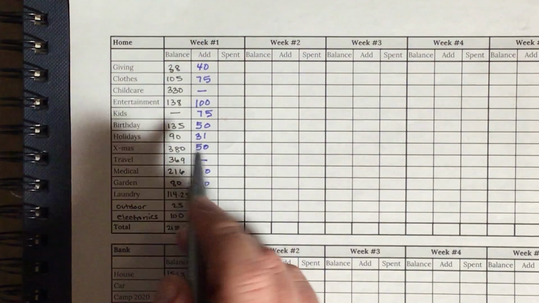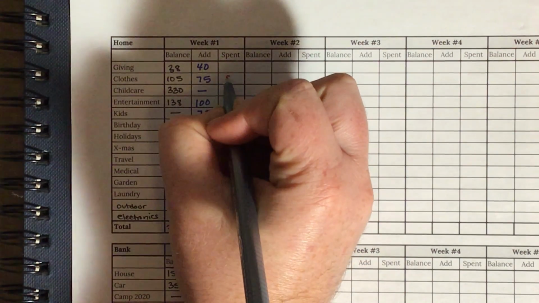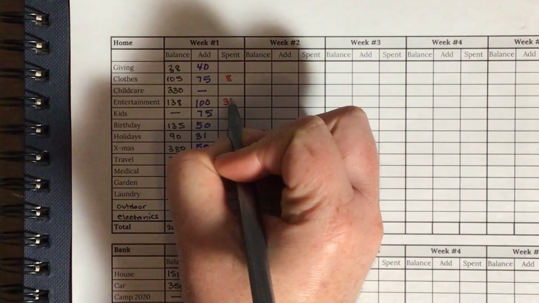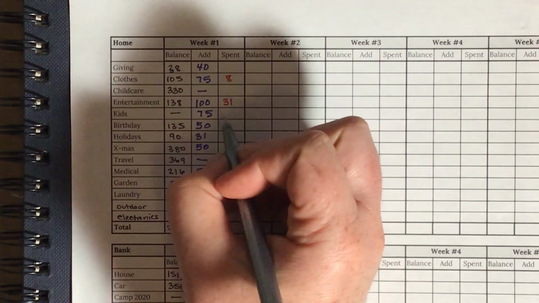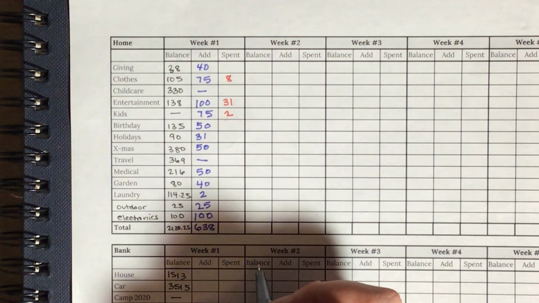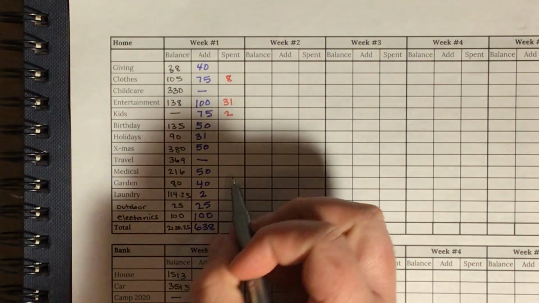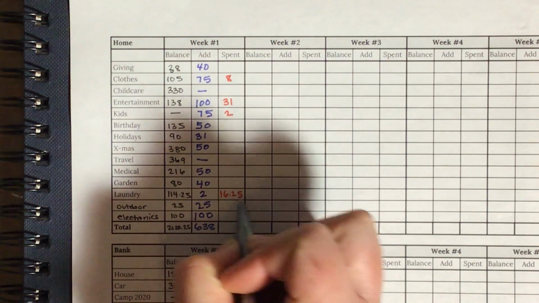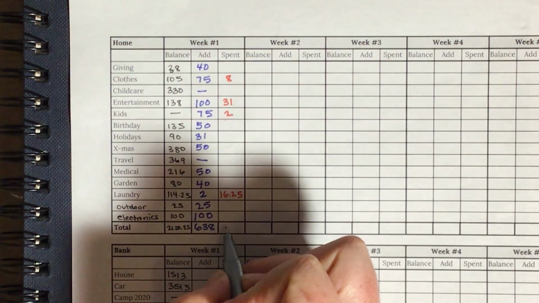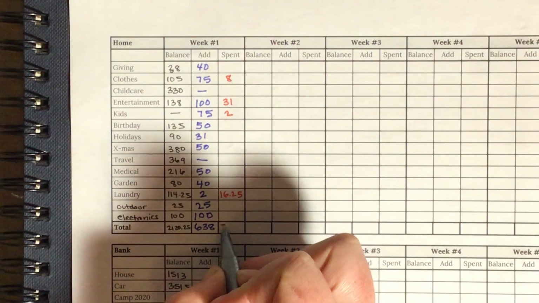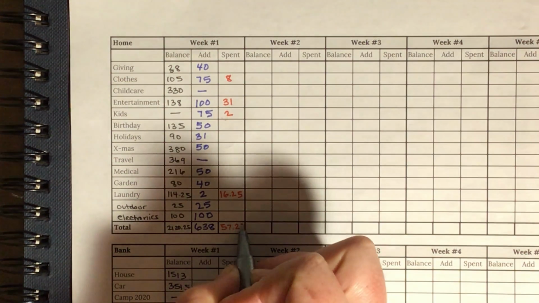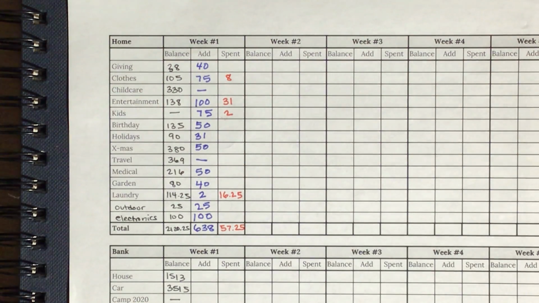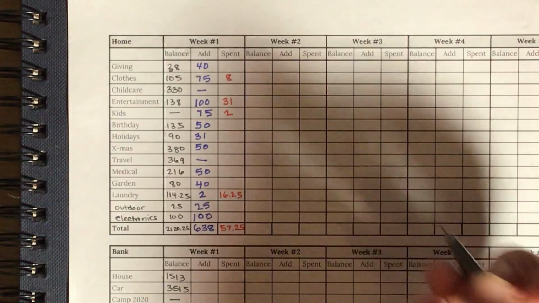All right, we've got $8 we spent in clothing, and $31 in entertainment, $2 in kids, and $16.25 in laundry. And that is it for the week. So we spent $57.25 out of here. And then I'll just go ahead and write in the balances for next week.